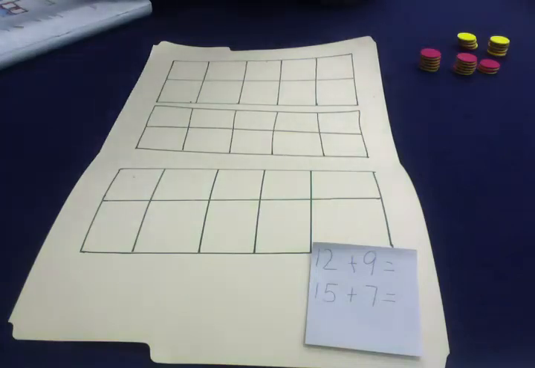What strategy can you use to add ones to a two-digit number? What is the sum? Let's look at some problems. The first one that we're going to look at is 12 plus 9. How can I add 12 and 9? I have a two-digit number and a one-digit number.